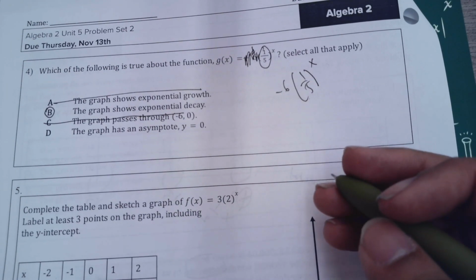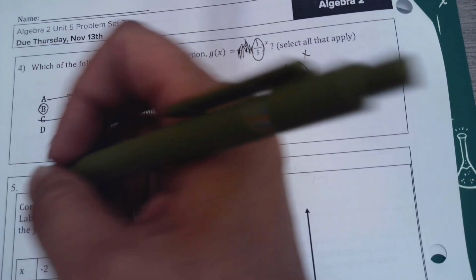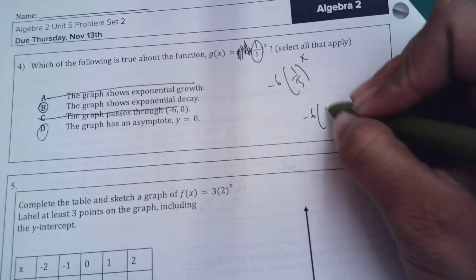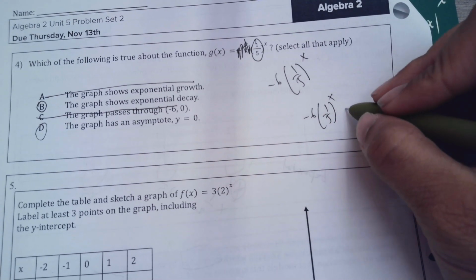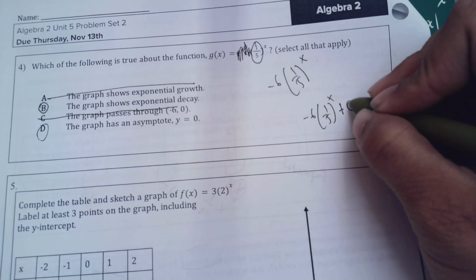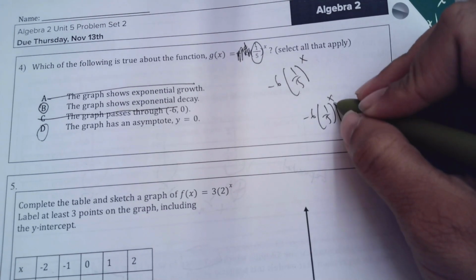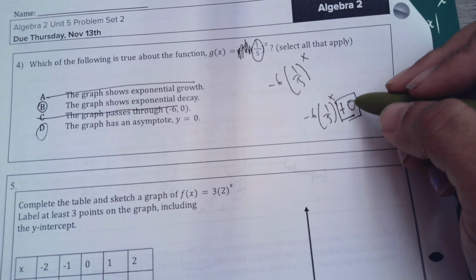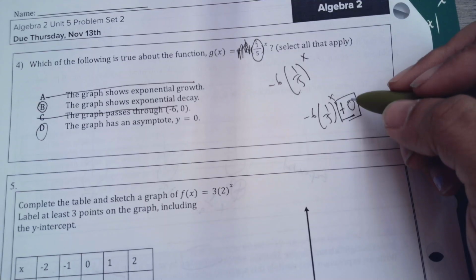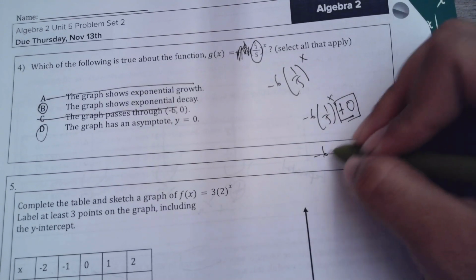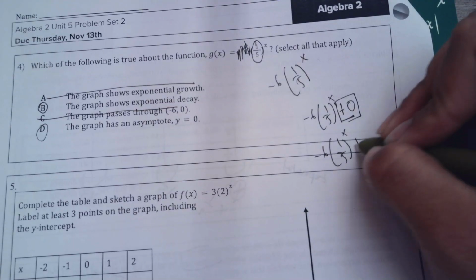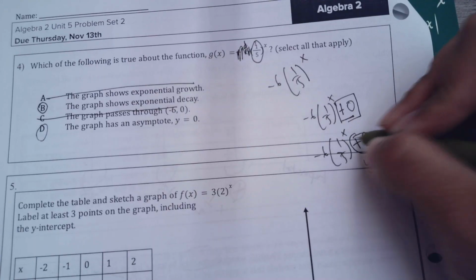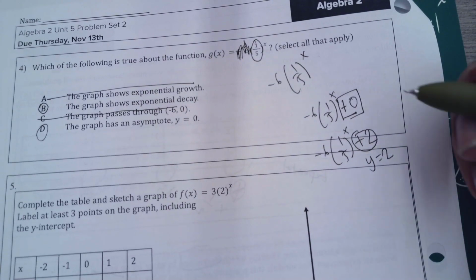The graph has an asymptote at y equals 0. It does have an asymptote at y equals 0. Well, how do I know? Well, it's -6 times (1/5) to the power of x. Now, isn't this plus 0? This number decides whether a graph shifts up or down. If there is no number here, it's 0. That means it has not been shifted up or down. So the asymptote is 0. But what if it's -6 times (1/5) to the power of x plus 2? Then your asymptote is at y equals 2, because now the graph has been shifted up. But that's a what-if. That's a different question, okay?